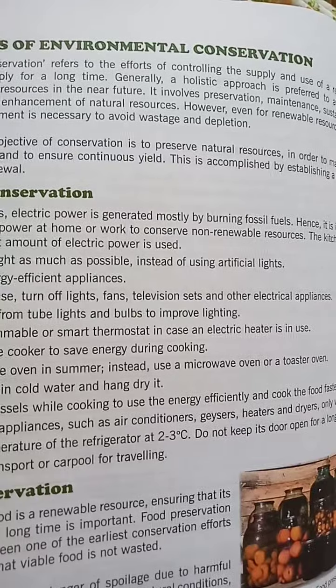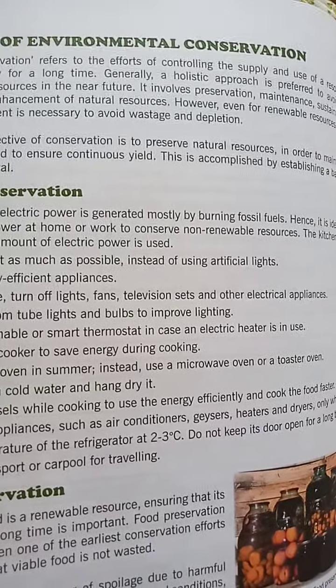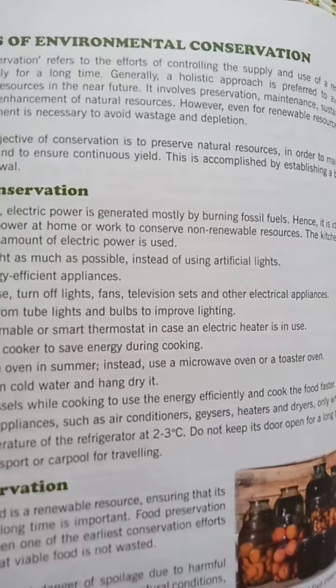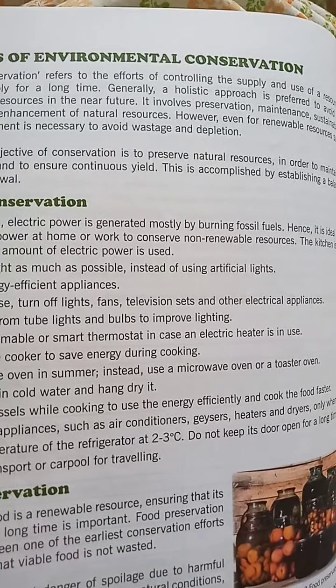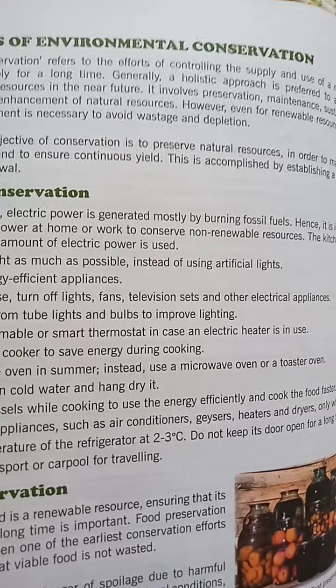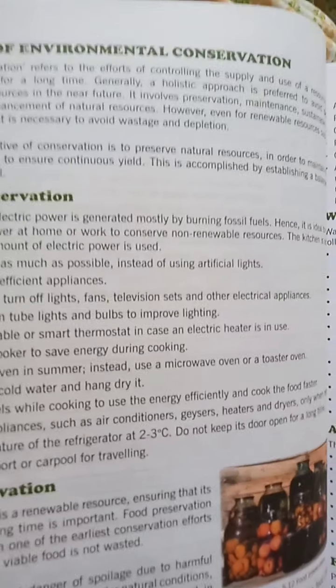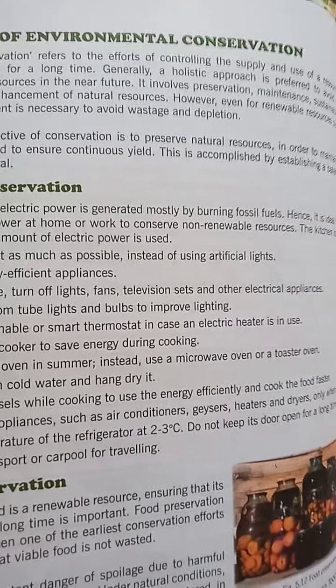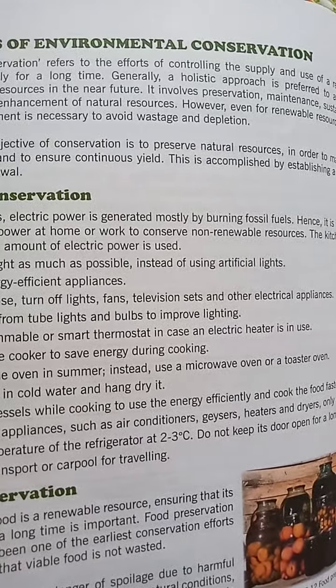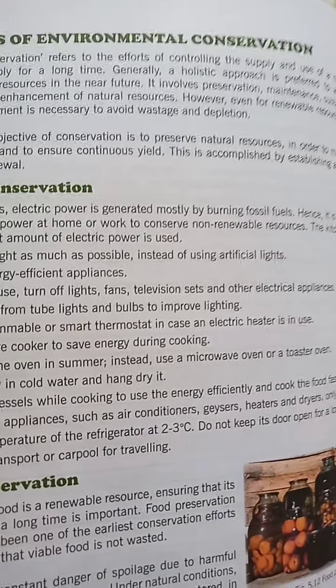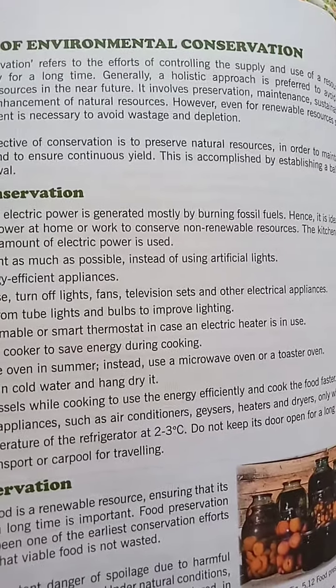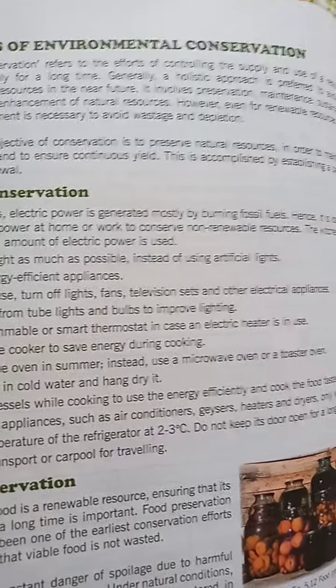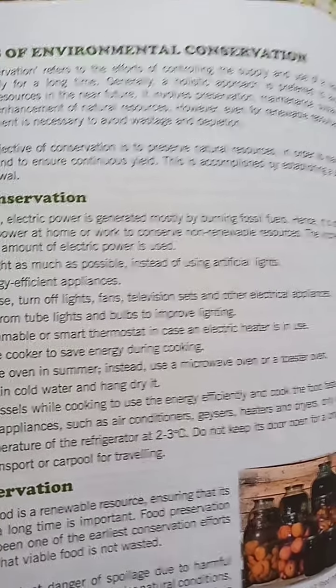Instead, we can use a microwave oven or a toaster oven. Wash laundry in cold water and hang dry it. Don't wash in hot water. Try to wash in cold water and hang to dry.